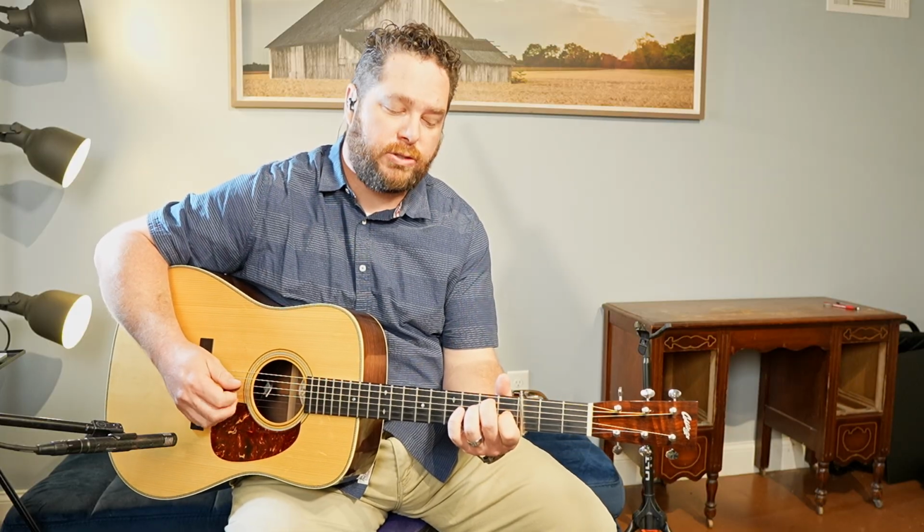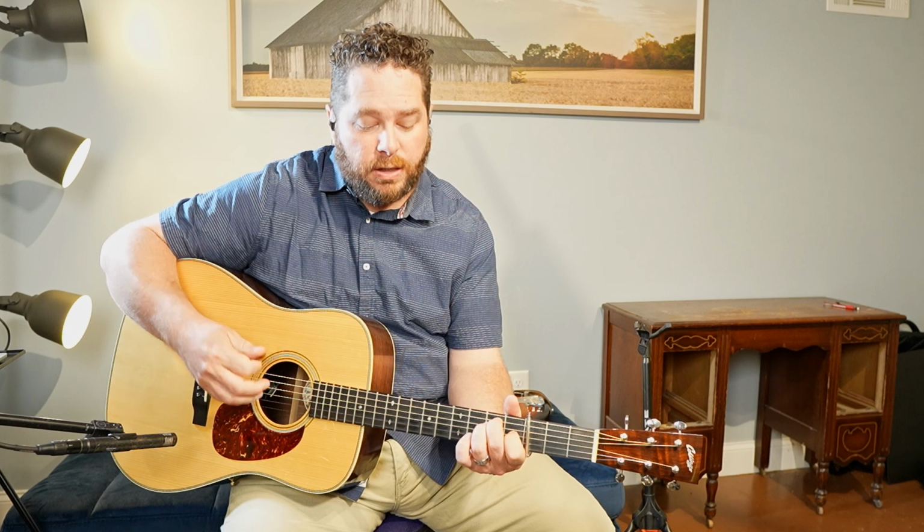Now, one thing that you can add, and you see me add a good bit, is simply an open to 2nd fret, or it's actually open to 5th, but when I say 2nd fret, I mean 2 frets up from the capo. So open to 2nd fret hammer-on that 5th string.